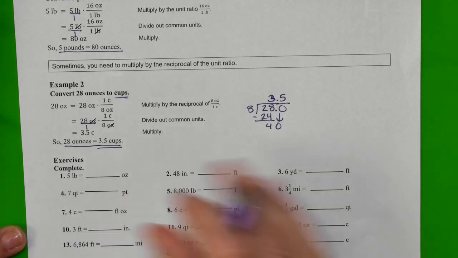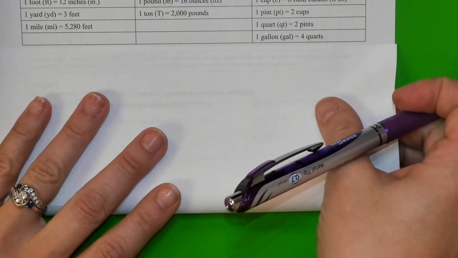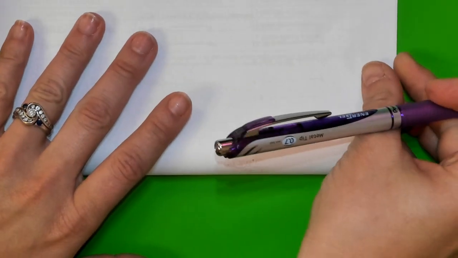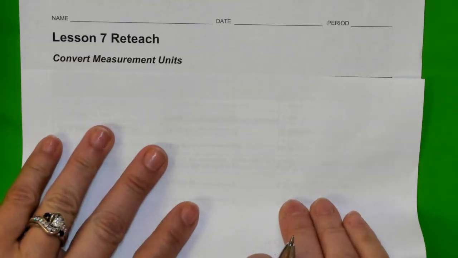So let's try a few of these. What I want you to do is fold your paper up like you're going to glue it into your journal. And I like to fold mine about like this.